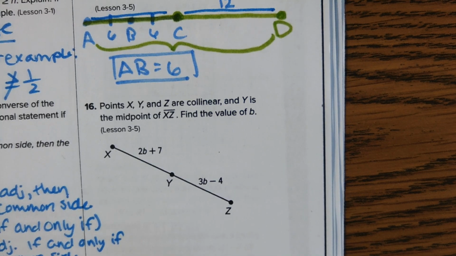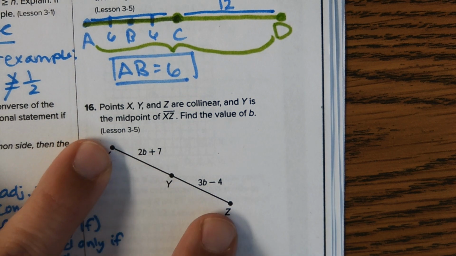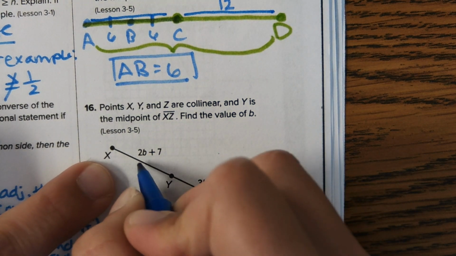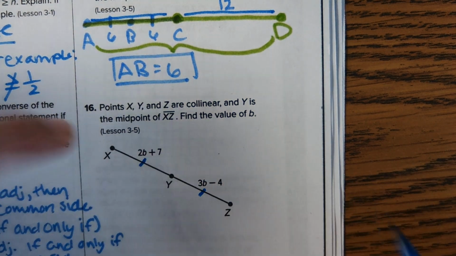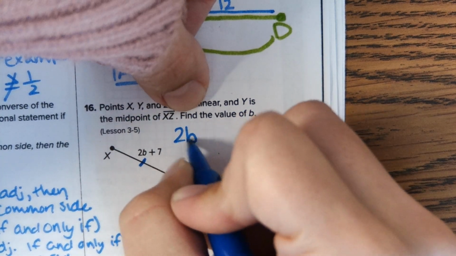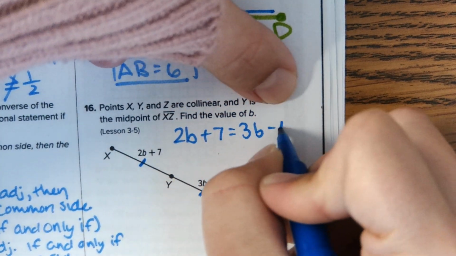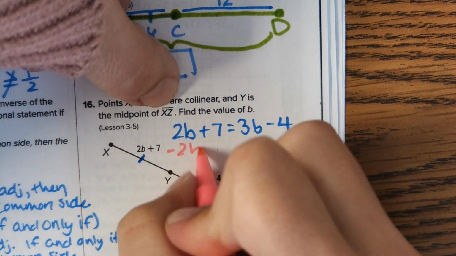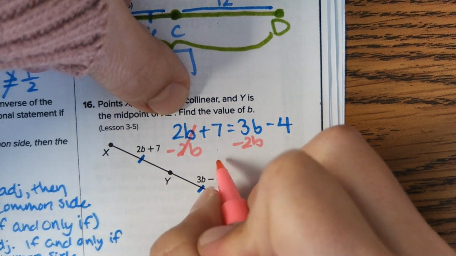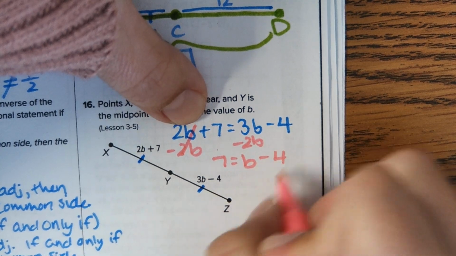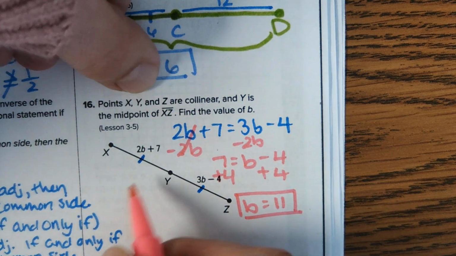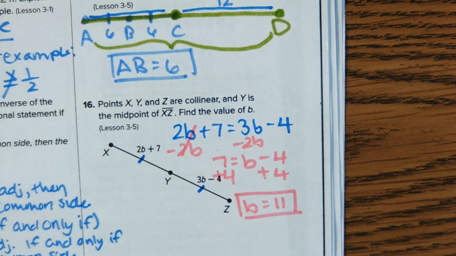Okay, the next one says X, Y, and Z are collinear, meaning they fall in a straight line. Y is the midpoint of XZ. Find the value of b right here. Well, if Y is a midpoint, then these two would be equal, and we can set them equal to find b. So 2b plus 7 equals 3b minus 4. We can subtract 2b from both sides. We get 7 equals b minus 4, plus 4 to both sides, and b equals 11. It doesn't ask for the length of anything, just the value of b, so we can stop there.